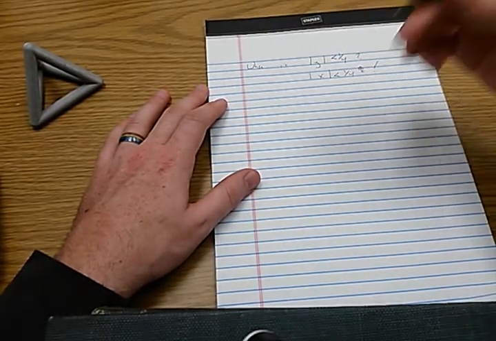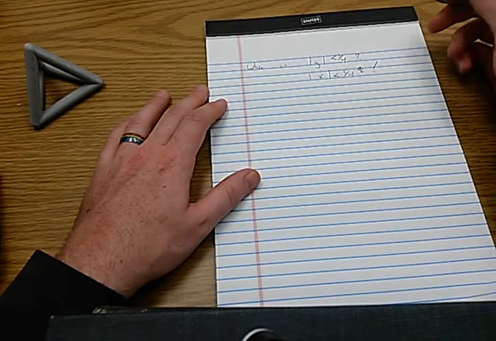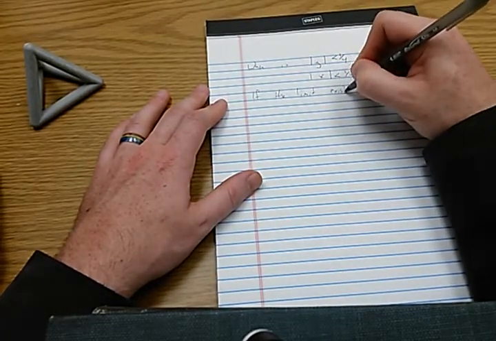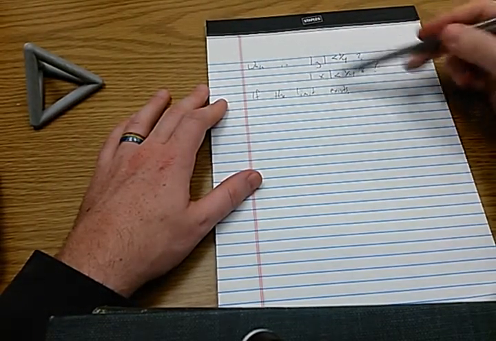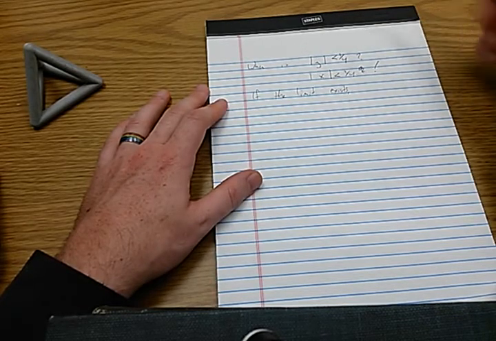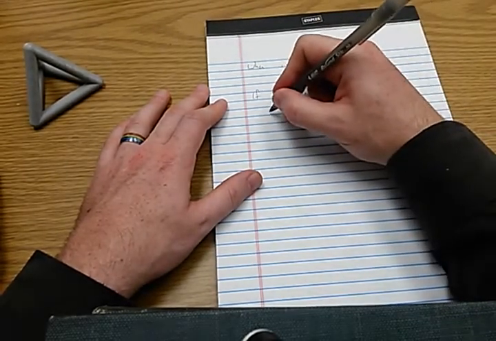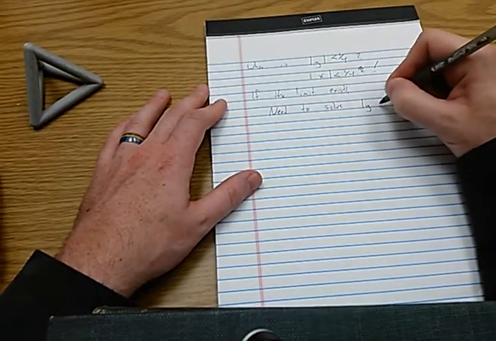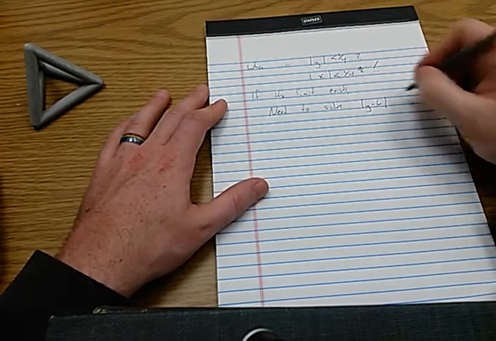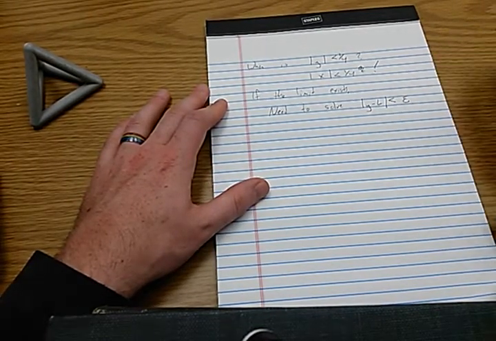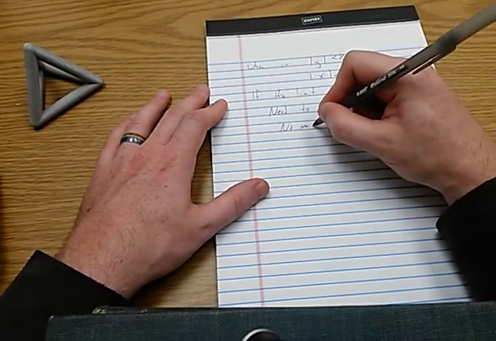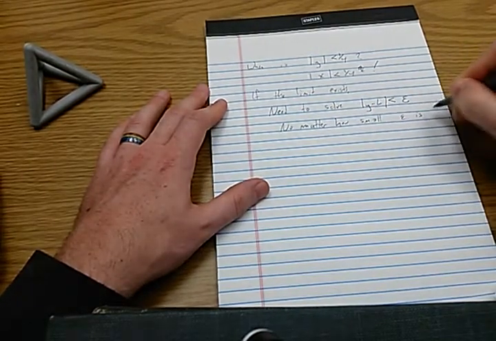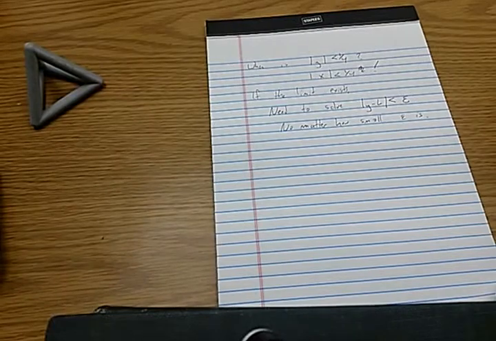So, if the limit is going to exist, we need to be able to solve this kind of inequality no matter how small the fraction is. So we need to solve the absolute value of y minus L less than epsilon, no matter how small epsilon is. That is the condition.